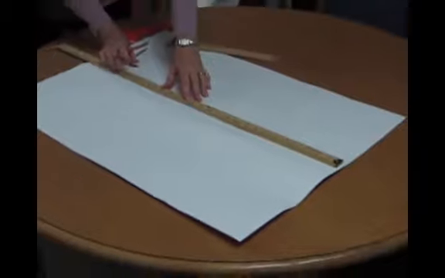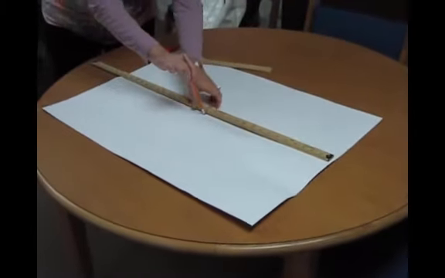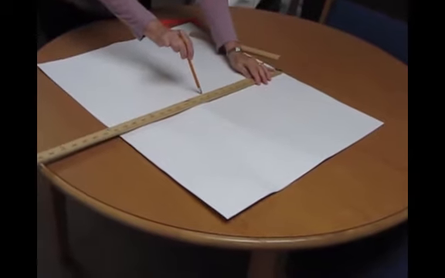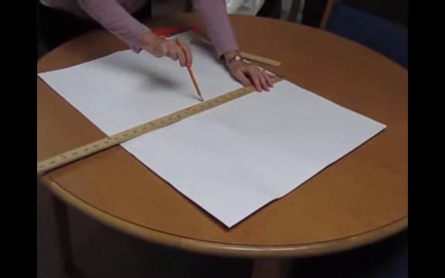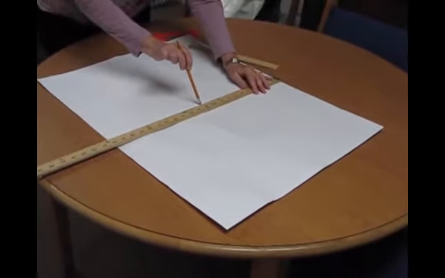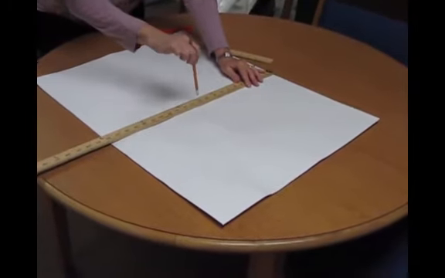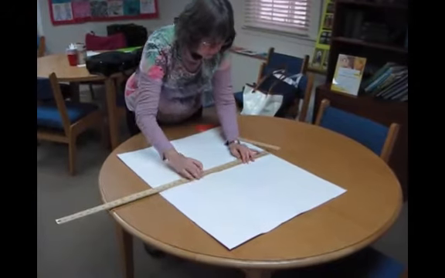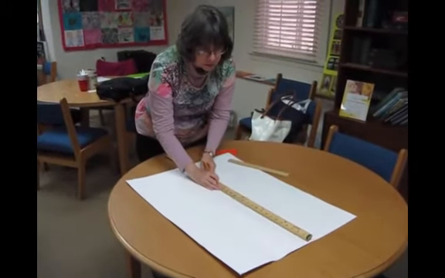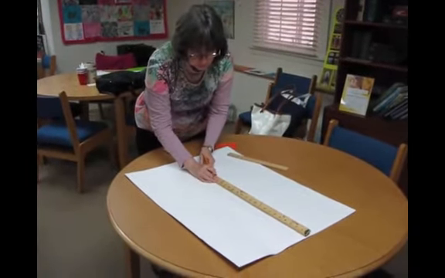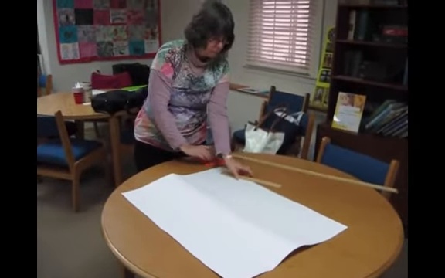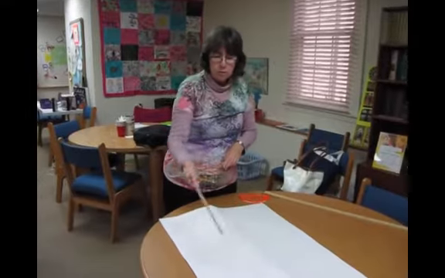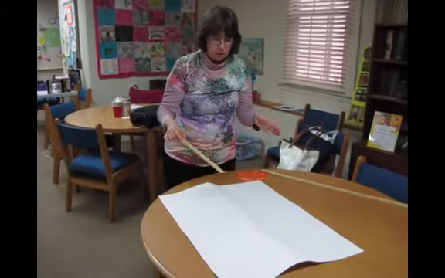So this is 30 inches, so 15 inches is the middle, and this is 22 inches, so 11 inches would be the middle. So you find that intersecting point. That's 15 inches. It's possible to make a circle with a 22-inch diameter.